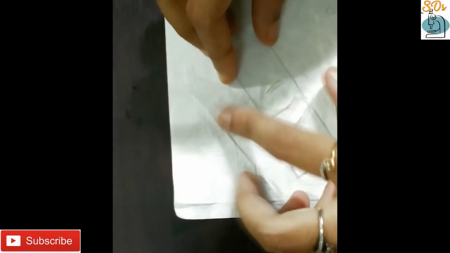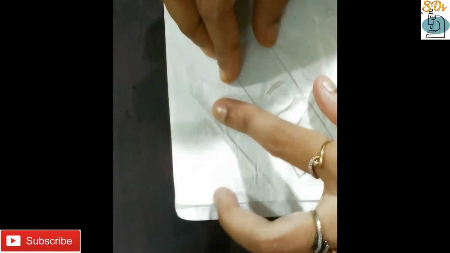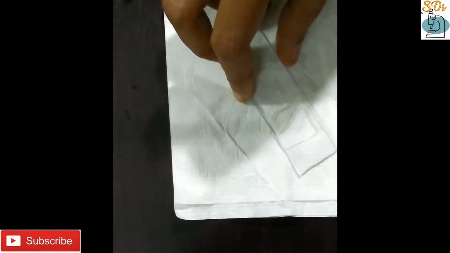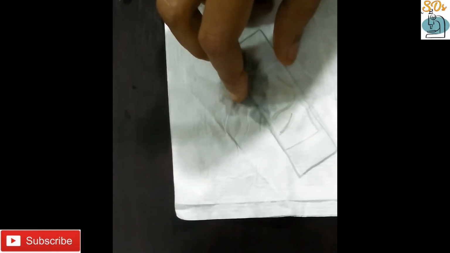Now take the more stained part of the root tip. I am trimming with the help of a blade, discarding the less stained part while retaining the more stained section. Now adding a droplet of water to it, placing a cover slip mounted on it.